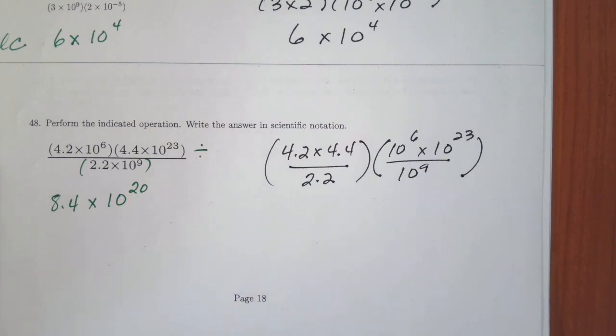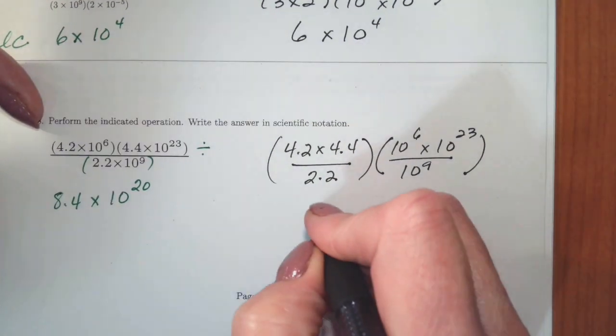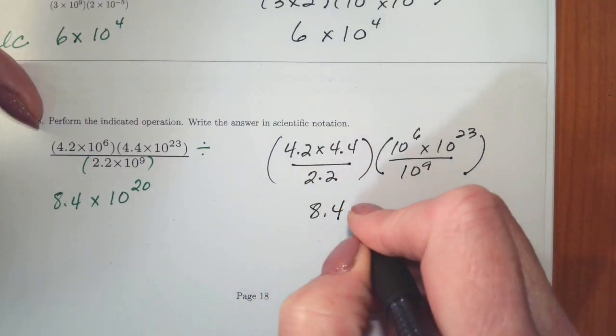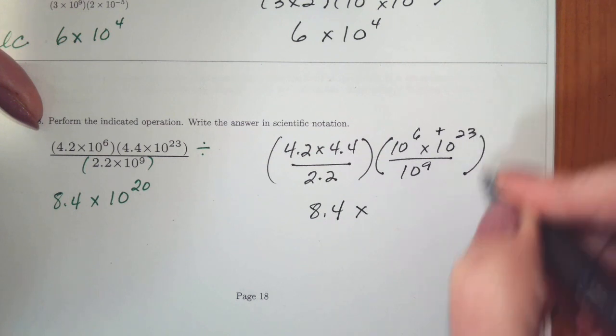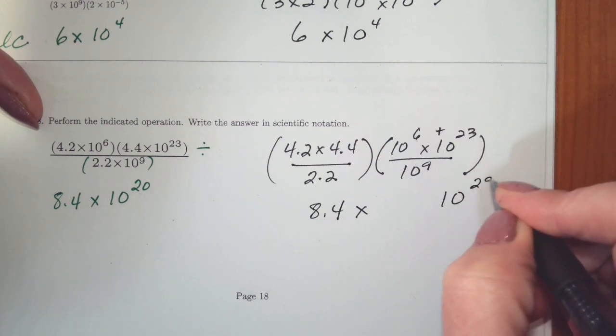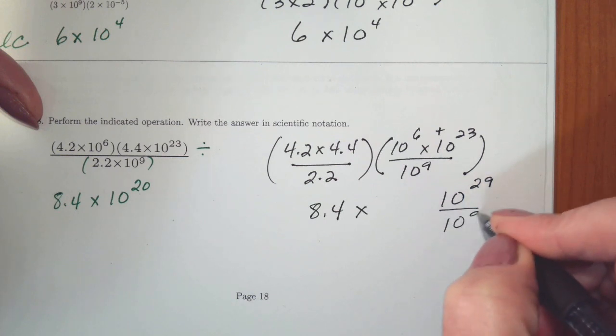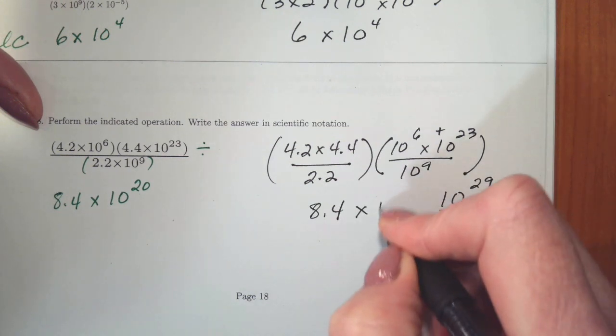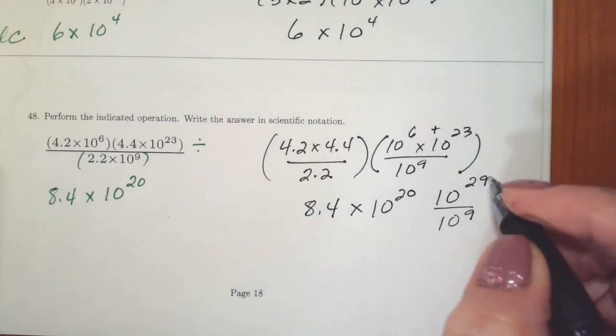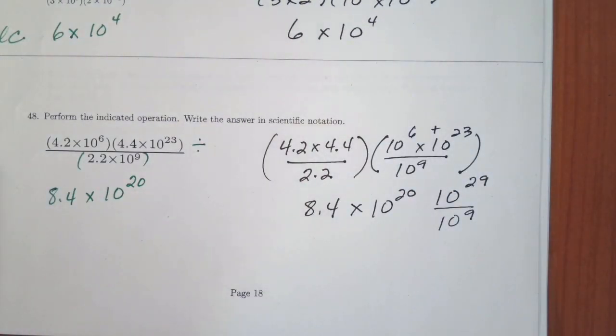Okay, well if I do 4.2 times 4.4 divided by 2.2, I get 8.4. 6 plus 23, so this becomes 10 to the 29th divided by 10 to the 9, and when I subtract those, I get 10 to the 20th. Okay, that's it.